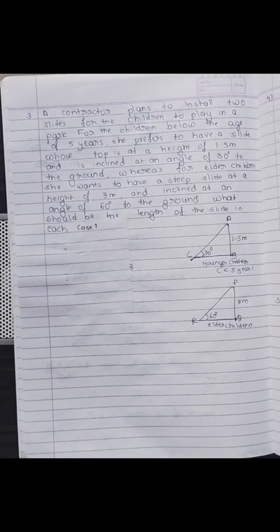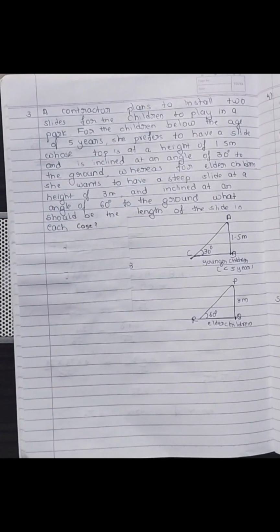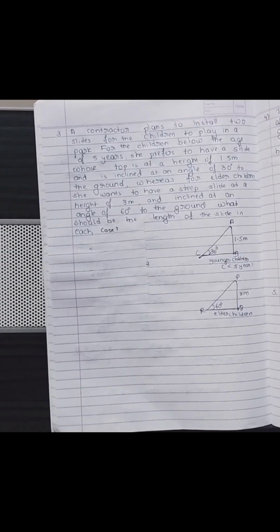Today we'll continue with the application of trigonometry in practical situations, where trigonometry is actually utilized. In the previous video we discussed questions number 1 and 2, and today we'll start with question number 3 of exercise 9.1.